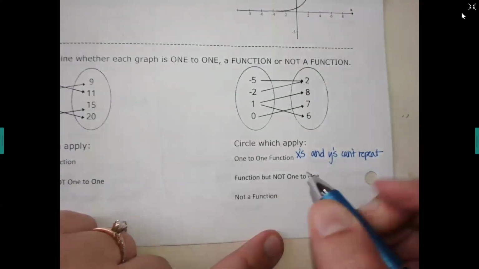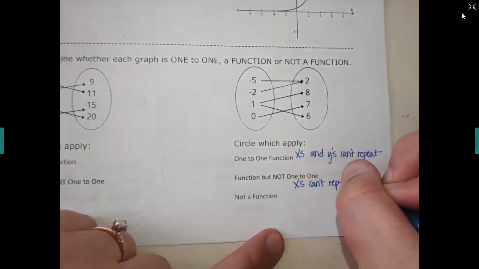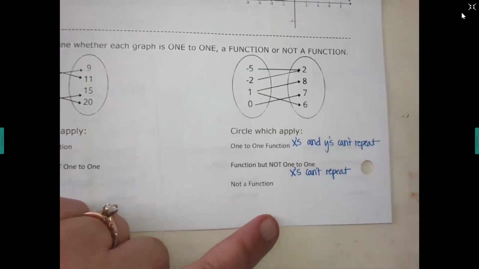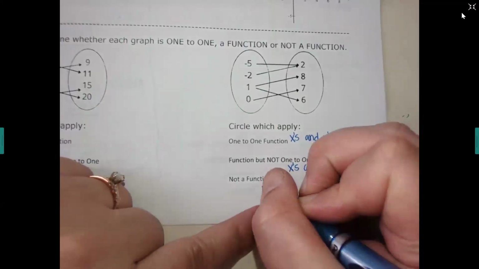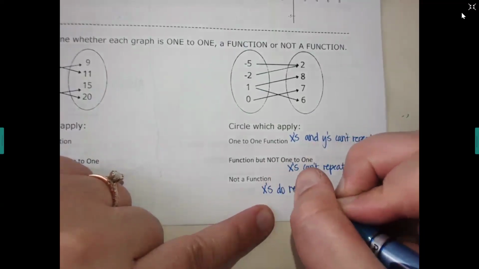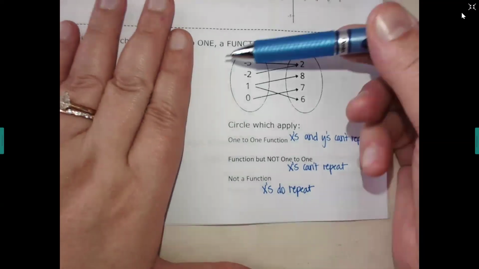If it's a function, that means just your X's can't repeat. But your Y's are fine. If they do or don't, it doesn't matter. If it's a function, just your X's have to follow the rules. And if it's not a function, that means the X's do repeat, if you want to write that. So remember to turn your little circle mapping into a table. The first circle are your X's, second circle is your Y's, and then you're going to map them based on where the arrow goes. So will you turn this mapping into a chart?